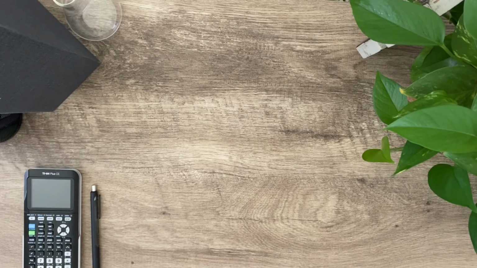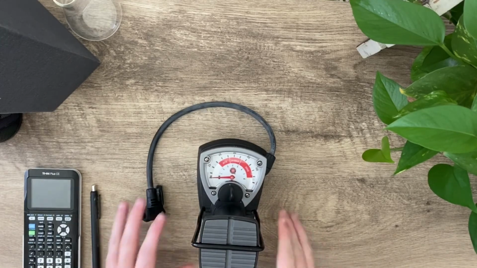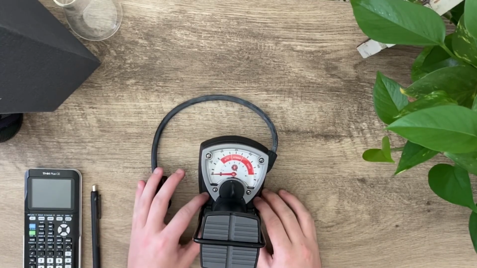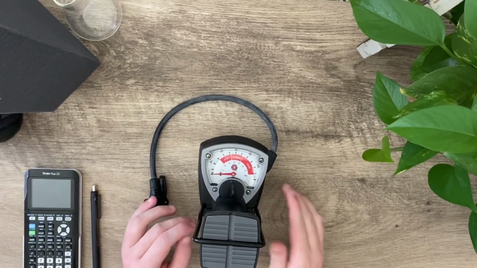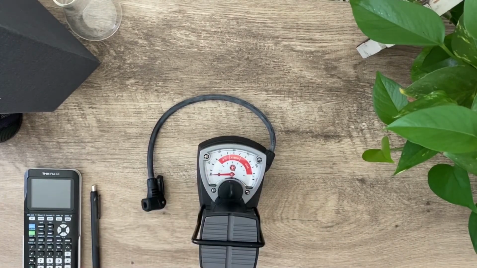Okay, our last example. Here I have a bike pump. Now I know, a little crazy, he's throwing a bike pump on here. But it's definitely an applied method. So I might use this to measure the tire pressure that's in my bike.